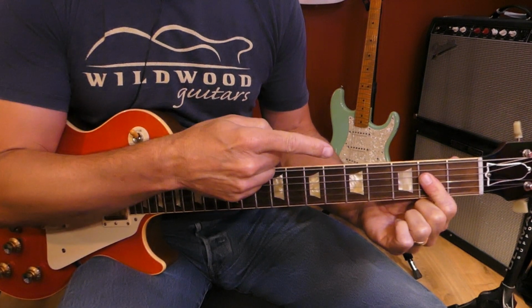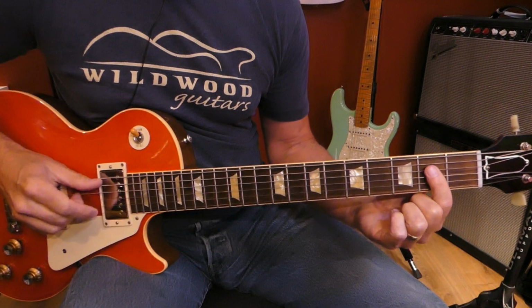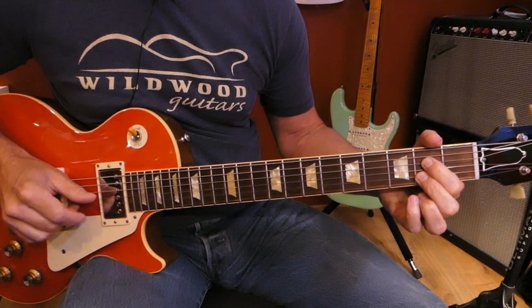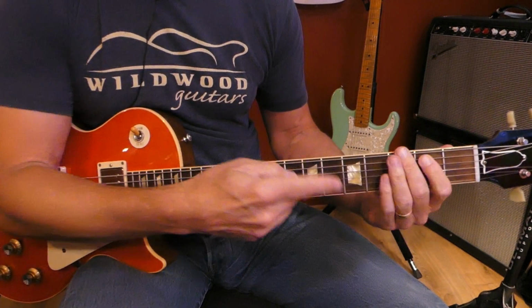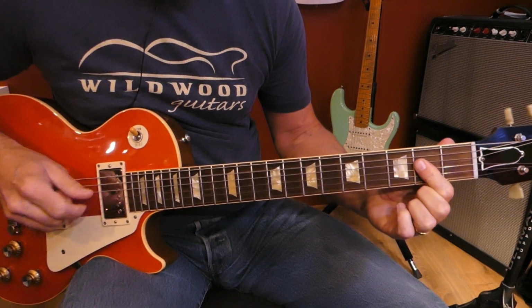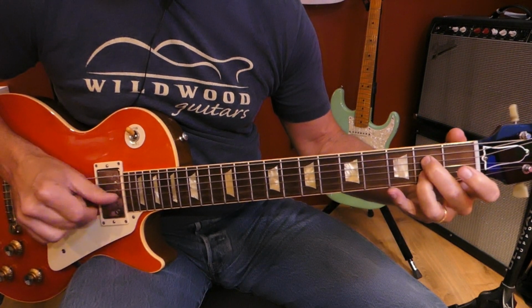Now in this construct, the interval of a sixth only happens once, and it's between the D and the B string. Just trust me on that. You can do all the math if you want, but I'm telling you, that's the way it goes. Here's our A major chord, and here's the sixth inside of it.